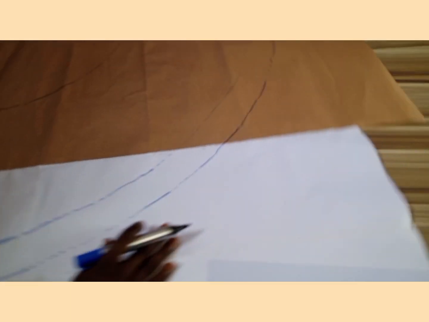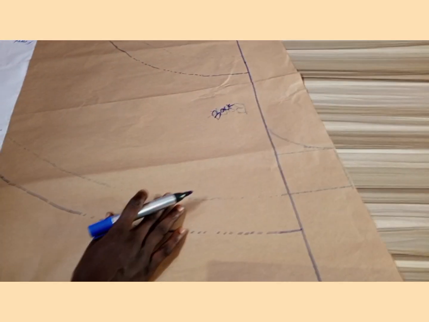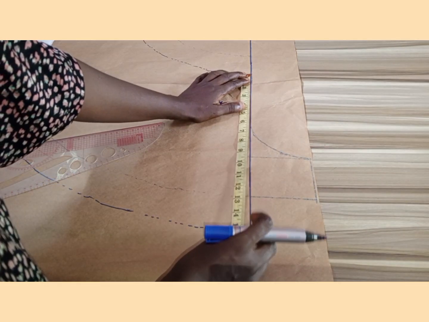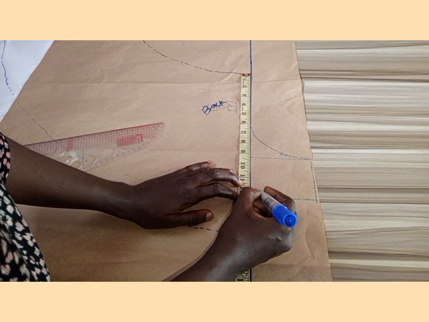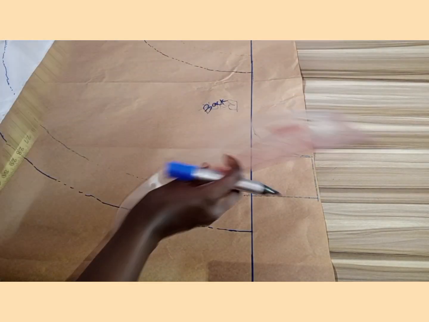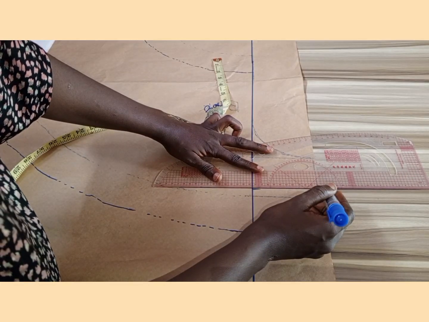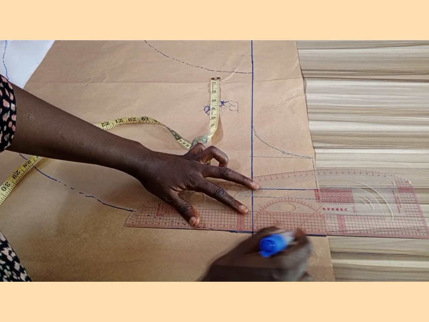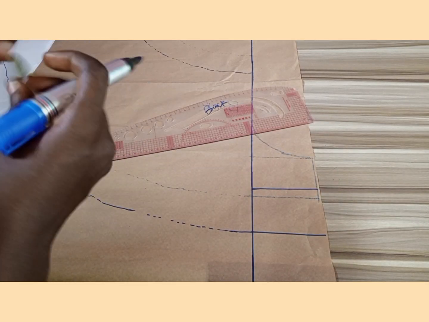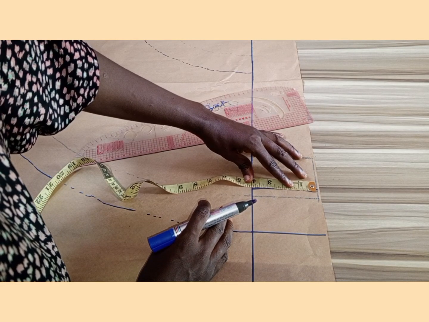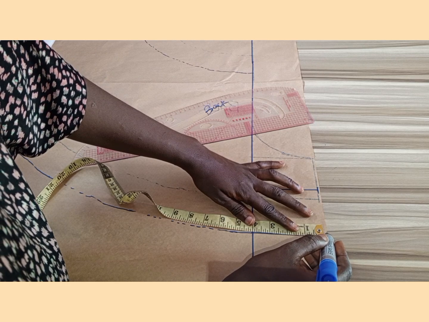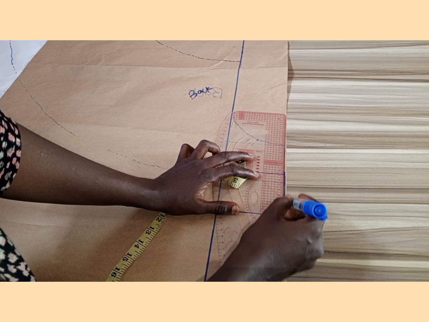Then for the back, we'll do exactly the same thing as we did. So we just extend, we'll mark our crotch depth, which is 12 in this case. Then you draw a horizontal line, and at the curve you draw another horizontal line. You add 1 inch to whatever you have for the front. You add 1 inch and you mark it, and I'll curve it out, and that will be all.